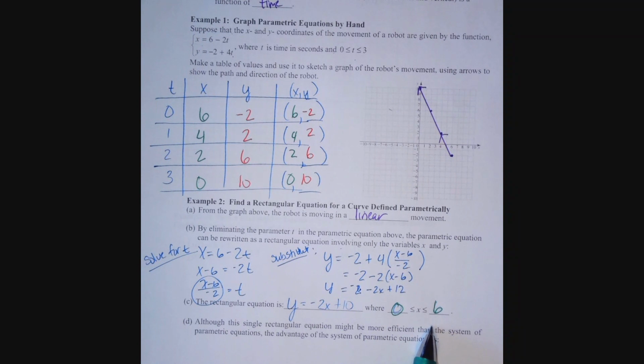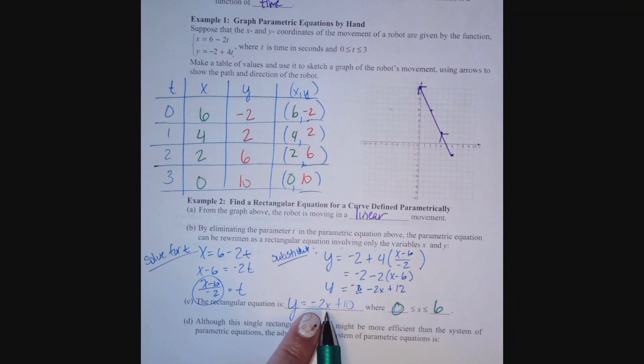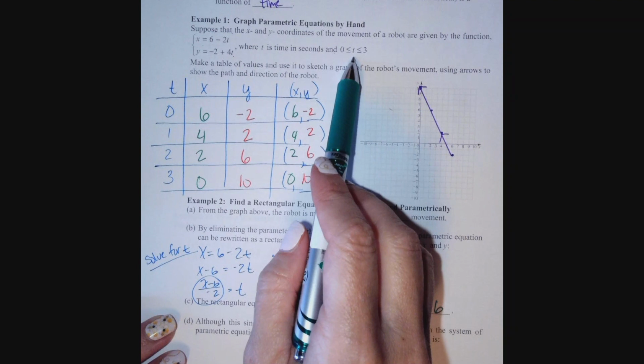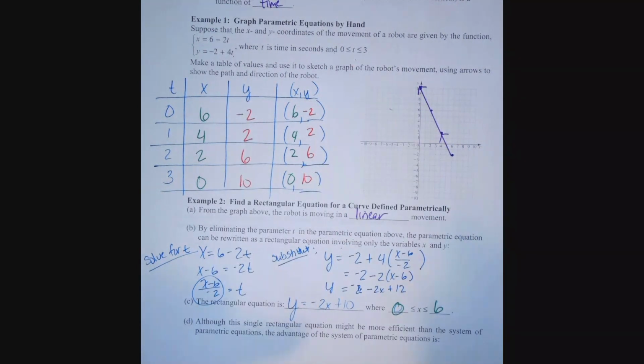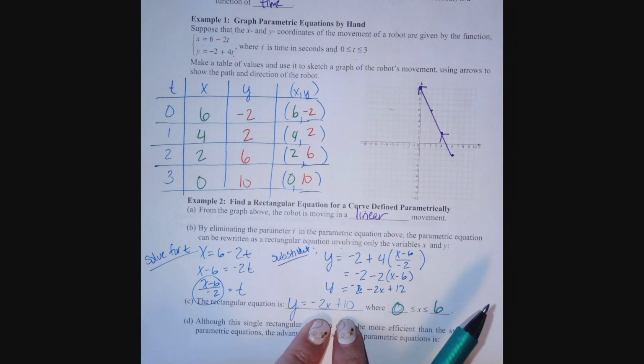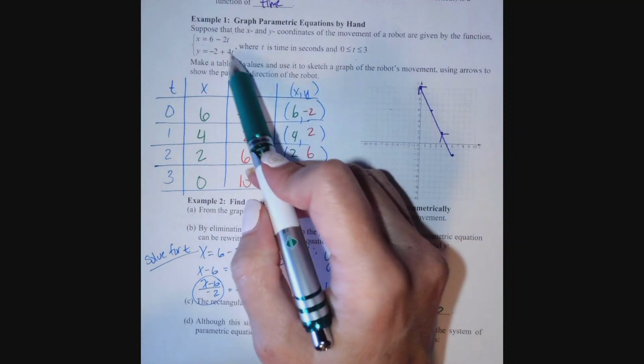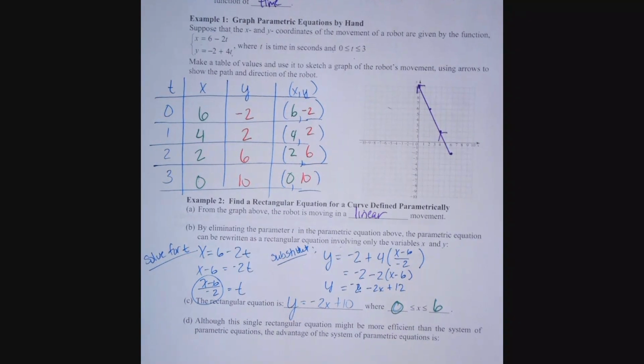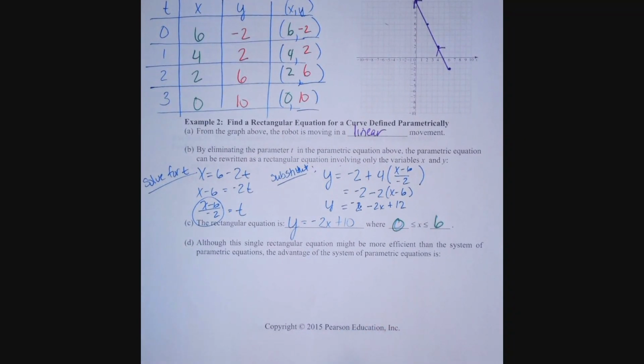I had not thought through that completely. So 0 to 6 is my given domain. If x is 6, this gives me a negative 2, and if x is 0, this gives me 10. So yep, that works, from negative 2 to 10, and that is the same up here, from negative 2 to 10 if I go from 0 to 3 for t. If I go from 0 to 6 for x, I get the same output. This output would be from negative 2 to positive 10, and this output would also be from negative 2 to positive 10. Okay, sorry about that little struggle there.